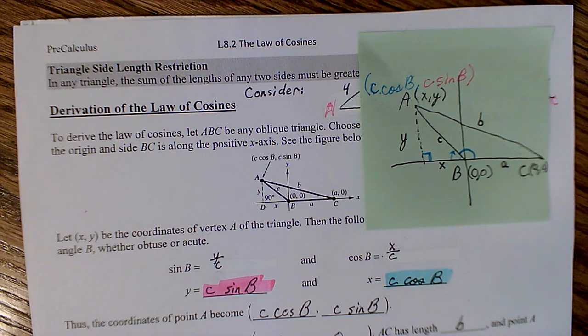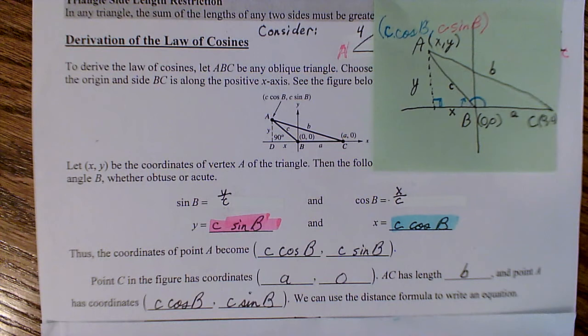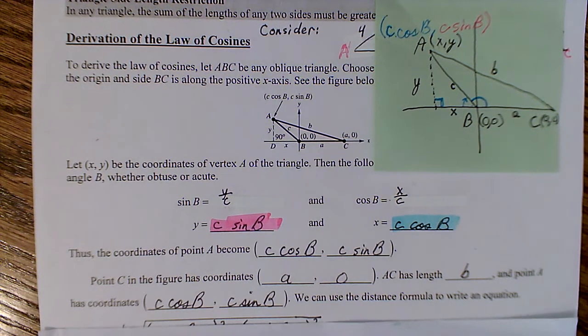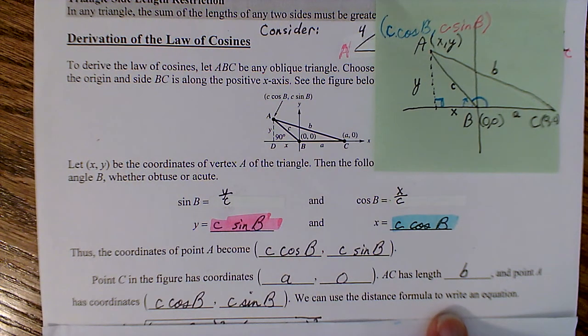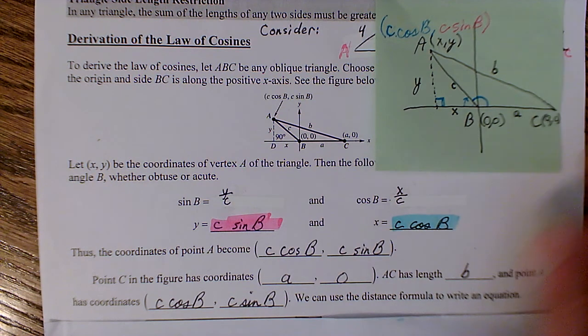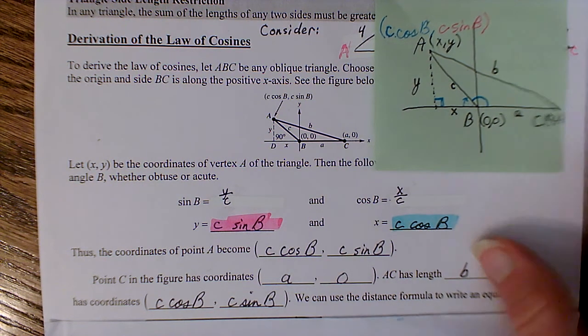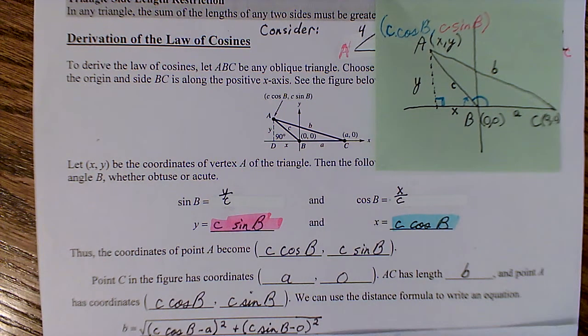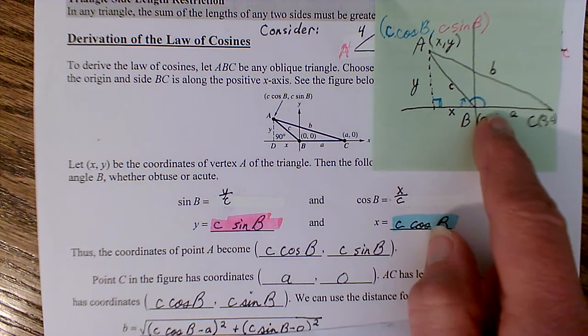So the next part of the handout is just filling in all of those values that we just discussed. And now we're going to use the distance formula to write an equation. If you think about it, we've got the distance between two points. We want the distance between A and C up here, which is b.